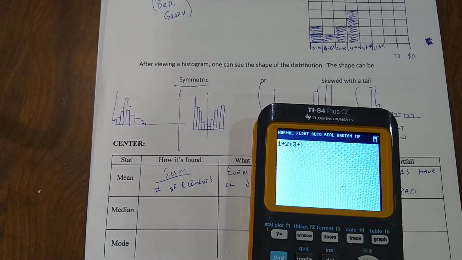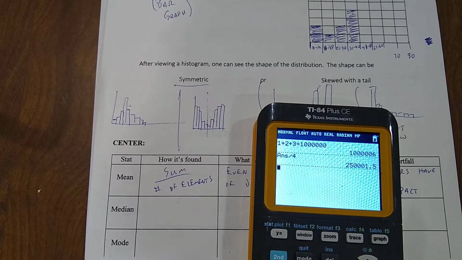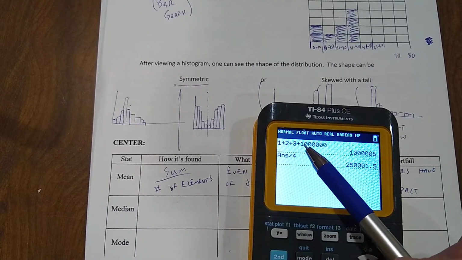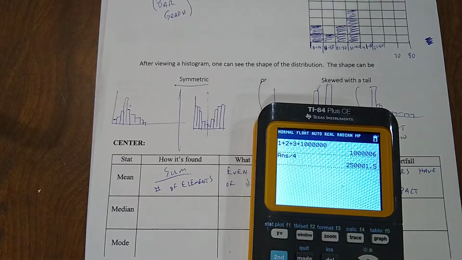But the moment you add an outlier, like 1 million, to 1, 2, 3, and divide by 4, these numbers are all small, and this one big number dragged the mean up to 250,000 something.